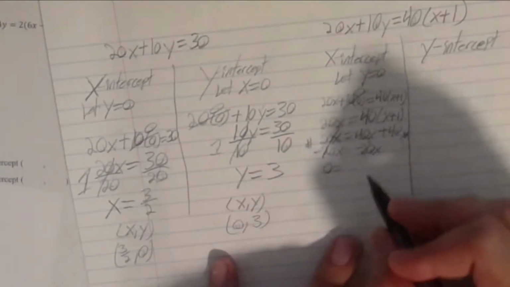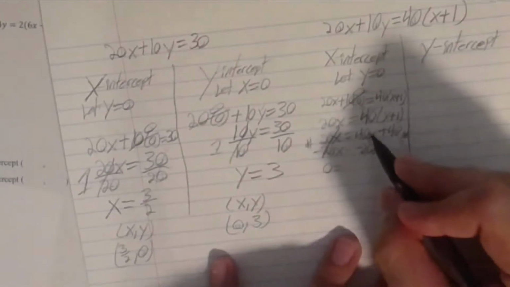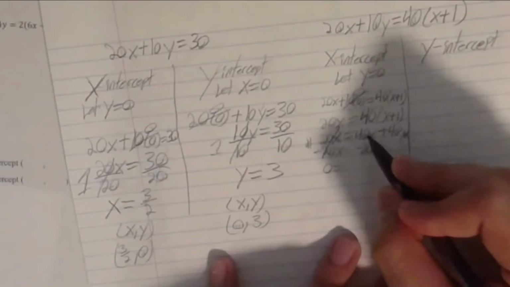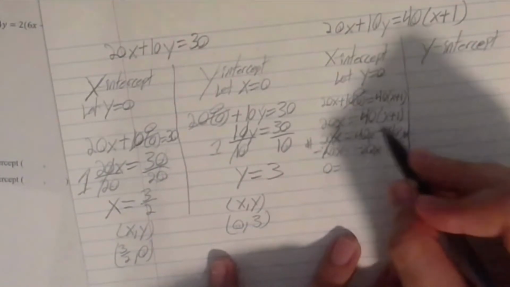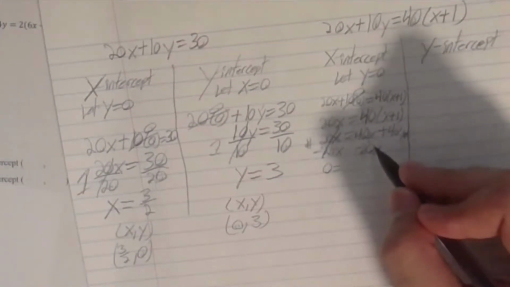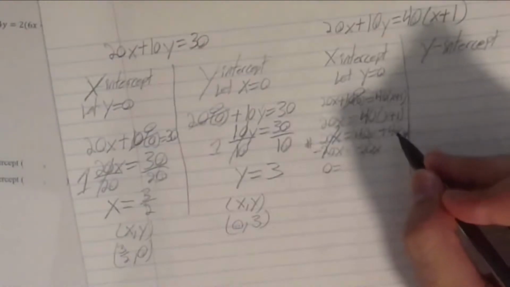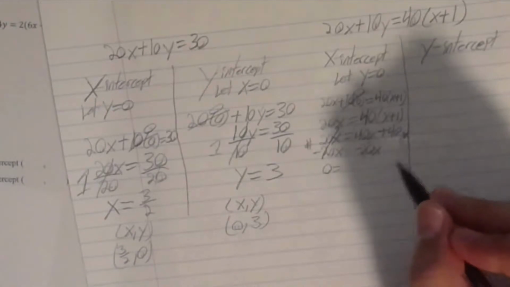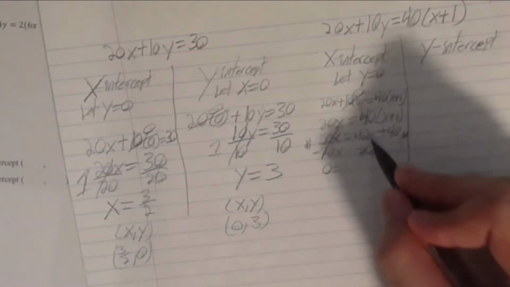Now, we have to be careful. We got 40x plus 40 minus 20x. The reason why I put the minus 20x right underneath the 40x is because these both have x's. We want to group like terms. What does that mean? It means that you have to group the same things. You cannot do 40 minus 20x and make it smaller. You can't combine these two, only these two, because these two have x's on them.